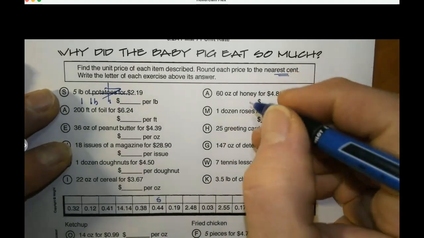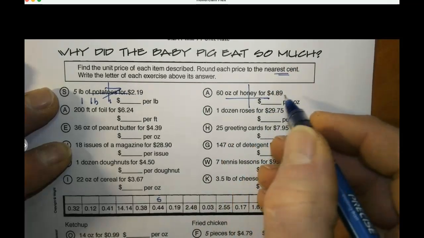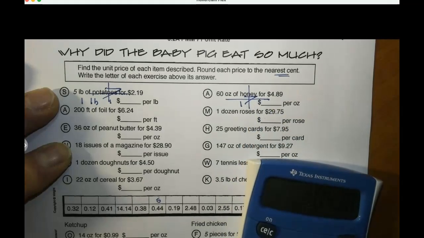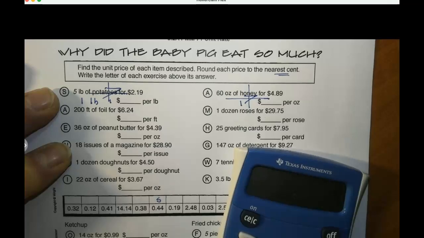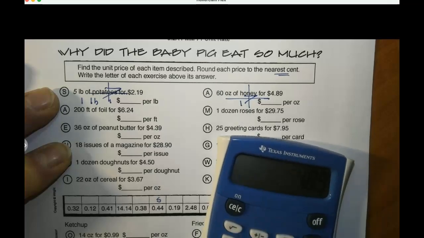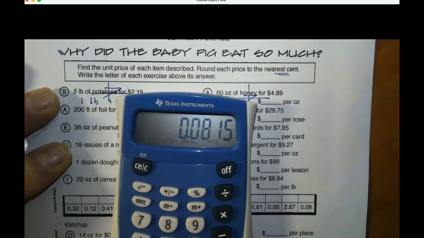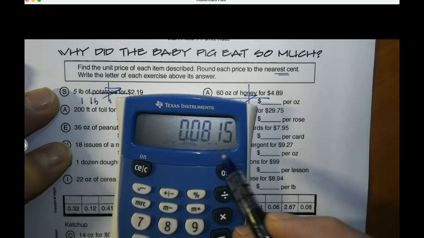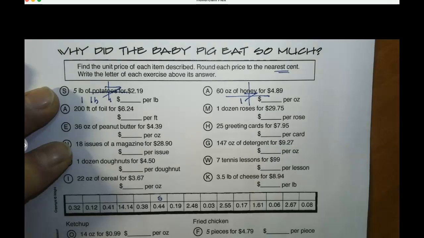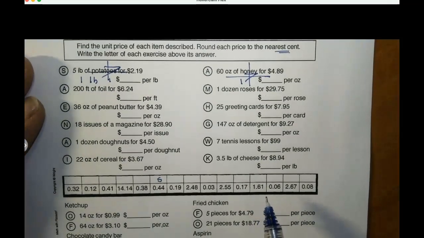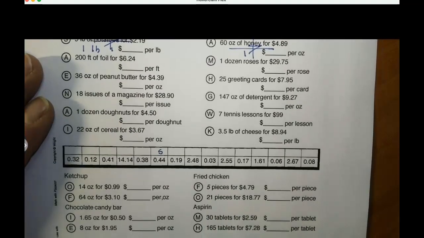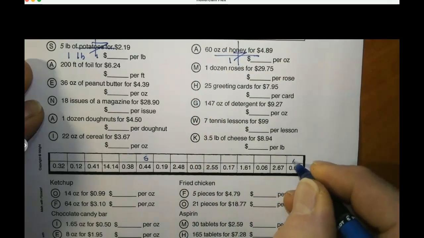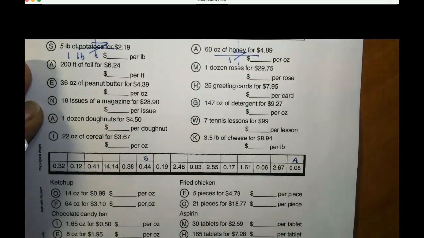All right, let's do another one. 60 ounces of honey for $4.89. So we want to know what 1 ounce of honey is. So just multiply and divide. So it's just 4.89 divided by 60 ounces. Okay, this is 8 cents here. 8 cents, there's 2 decimals. Is there enough there to call it 9 cents? No, not enough. Do we have 8 cents down there anywhere? Let's double check. Here it is, over in the corner, 8 cents. So that becomes an A. Okay, and that's the way you work this one.